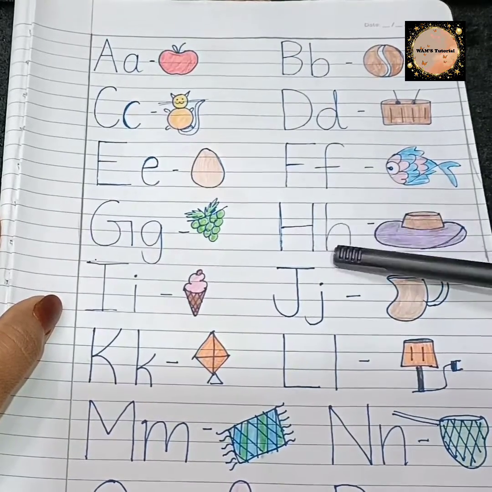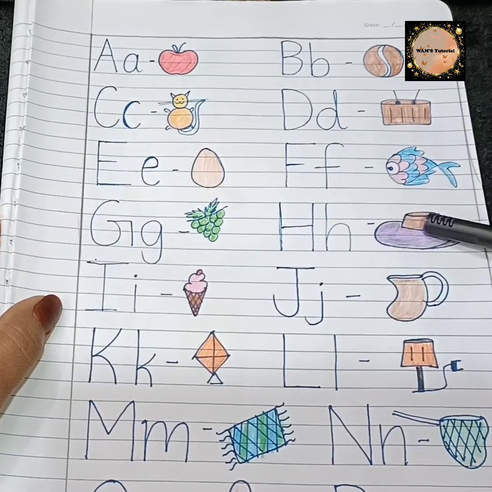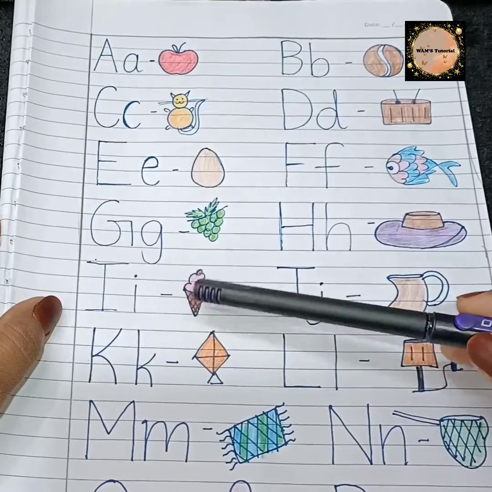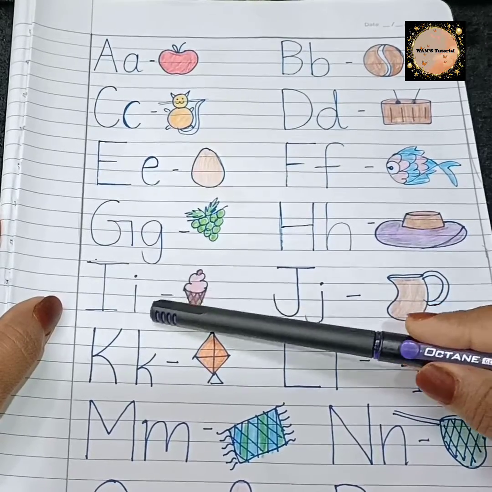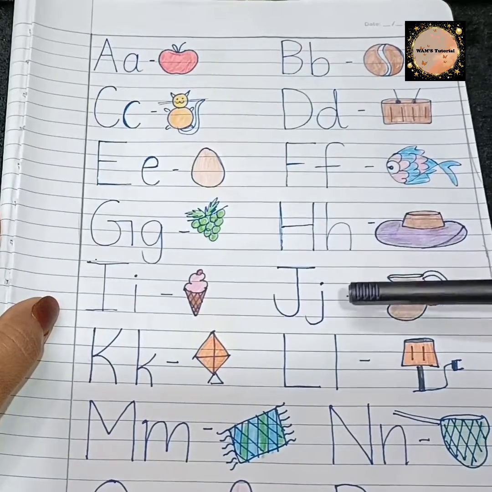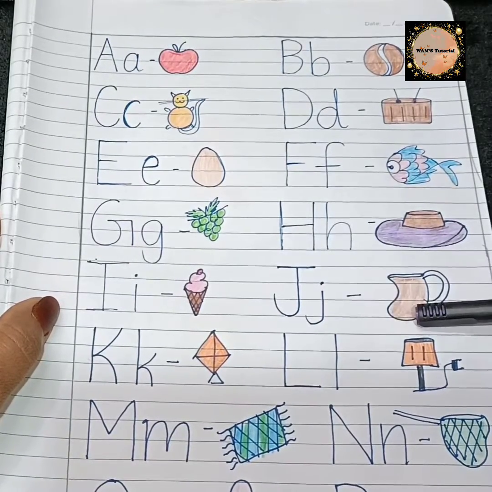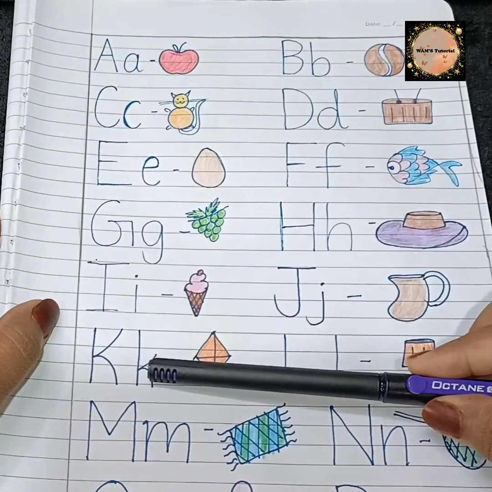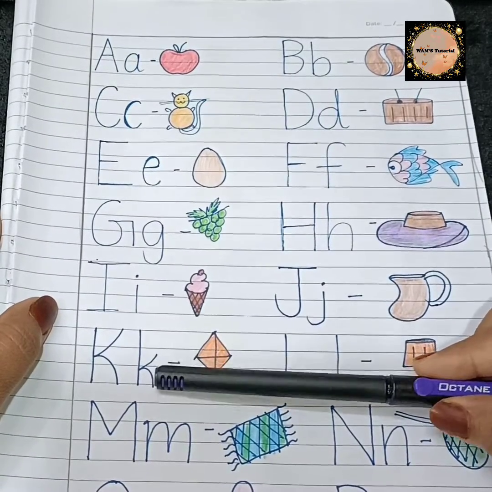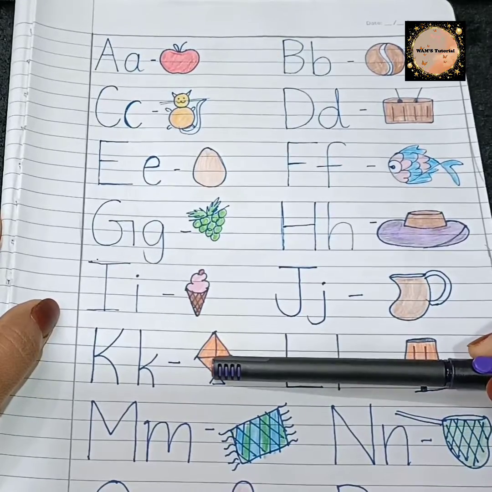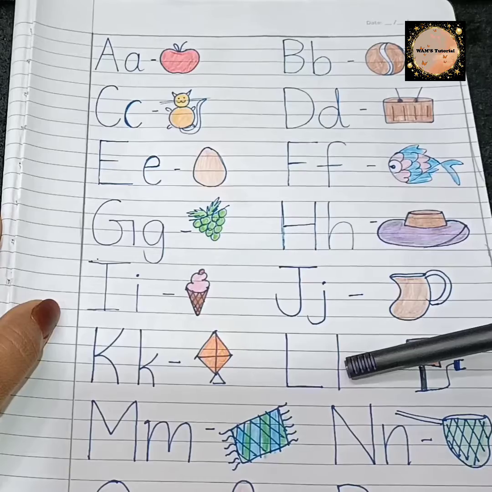H says hat, h, hat. I says ink or ice cream. J says jug, j, jug. K says kite, k, kite.